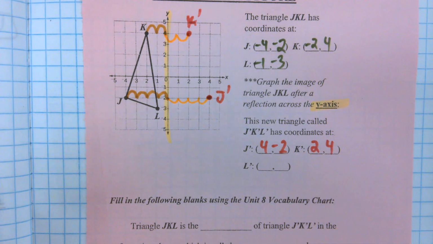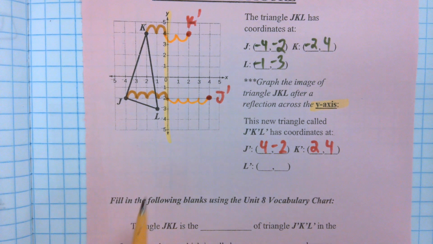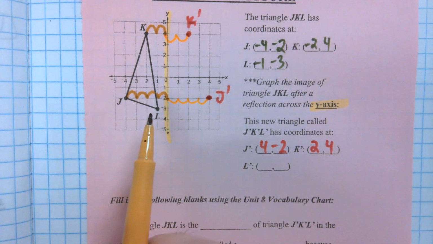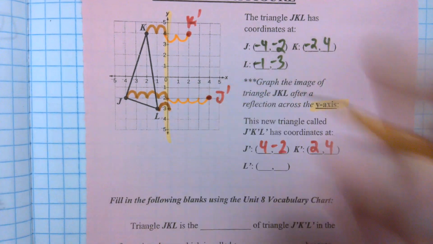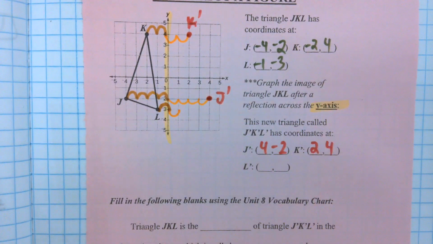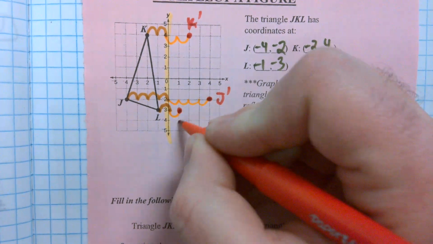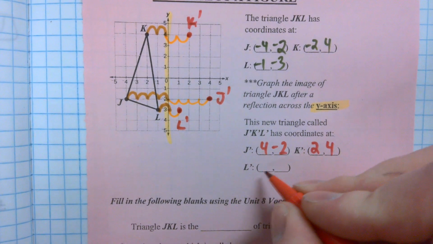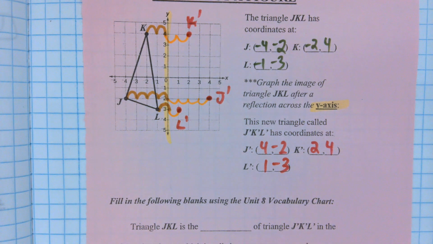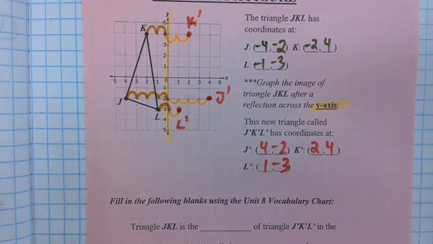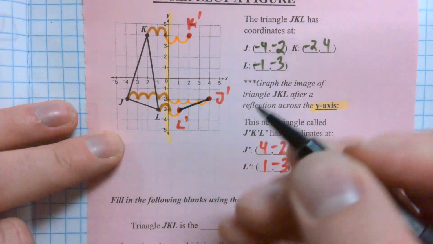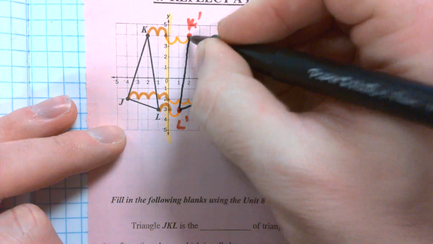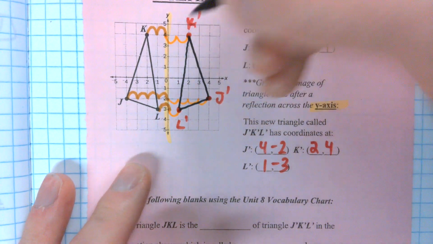And finally, for point L, how many spaces do we have to count over for point L? Just 1 space. So we're going to count past that line, just 1 space, make a point, and call it L prime. Who's got my coordinates for L prime? Osase? 1 what? -3. There you go. Let's go ahead and connect those 3 dots together to get our image triangle.